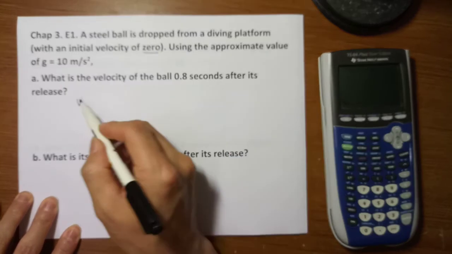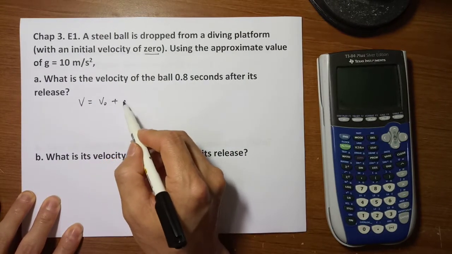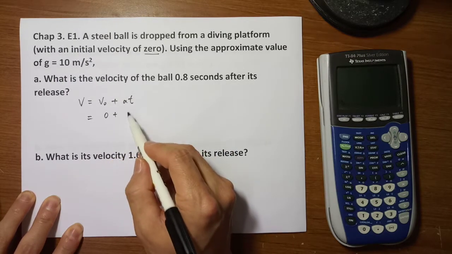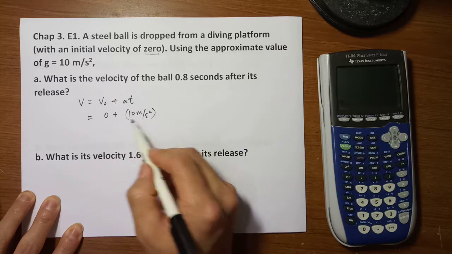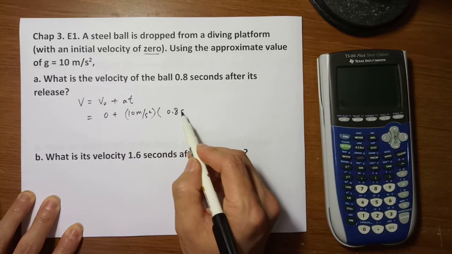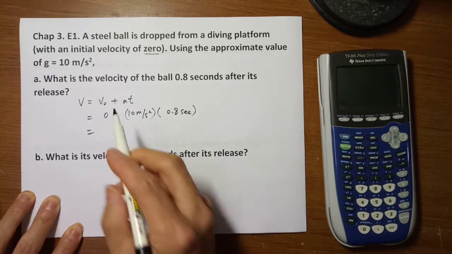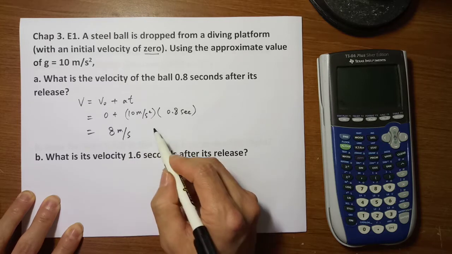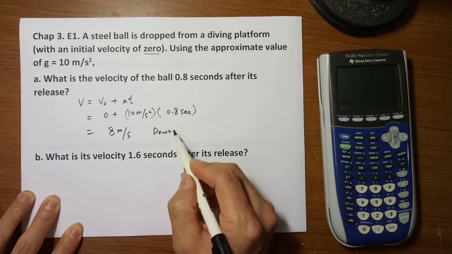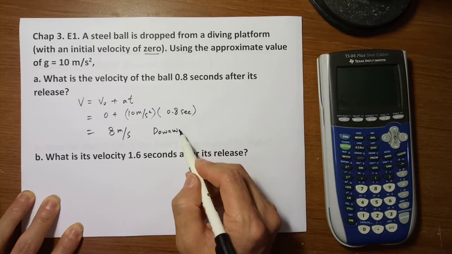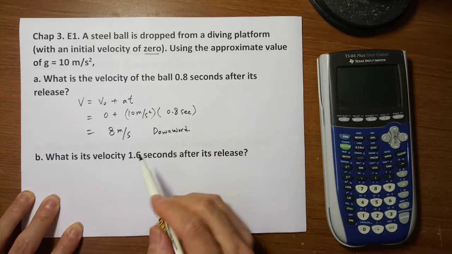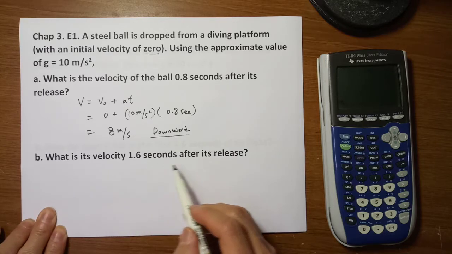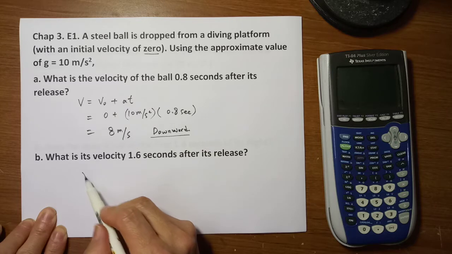Okay, v equals v naught plus at. So v0 is 0, plus a is 10 meters per second squared times 0.8 seconds. Then 10 times 0.8 becomes 8 meters per second, and this is downward because gravity is always downward. Okay, what is its velocity 1.6 seconds after its release?